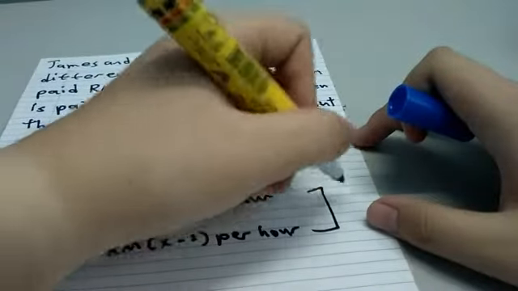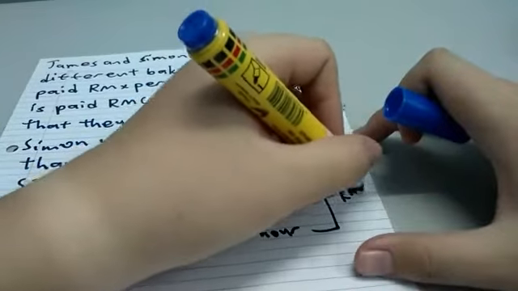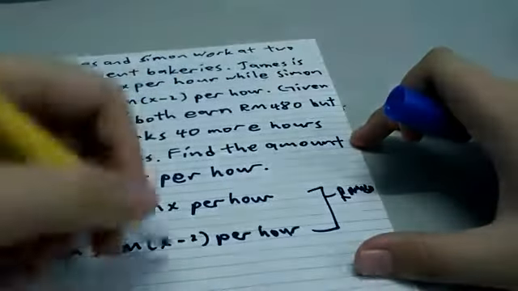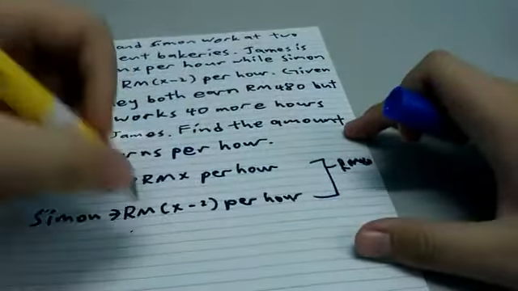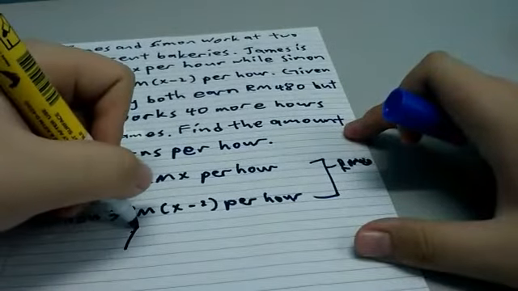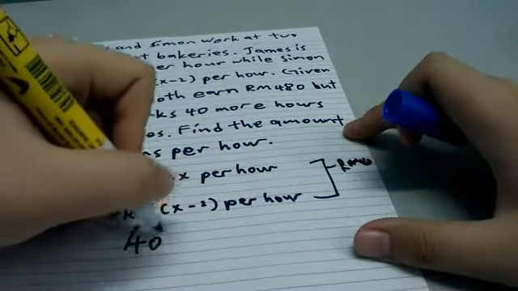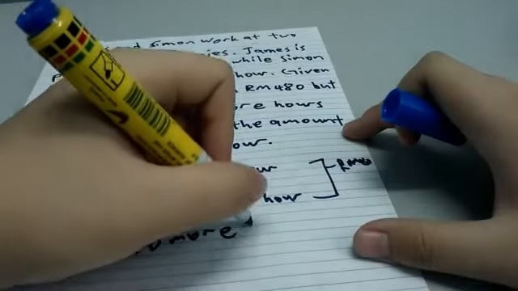And given that they earn RM480, but Simon works 40 more hours.